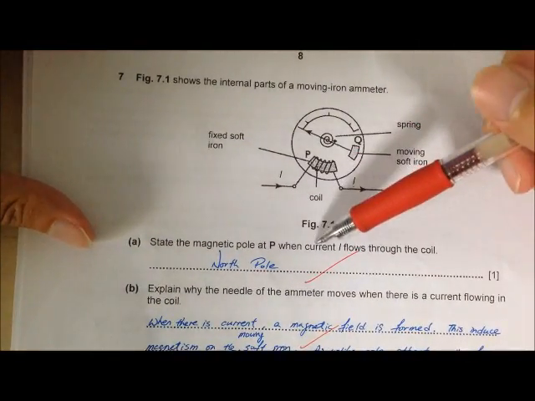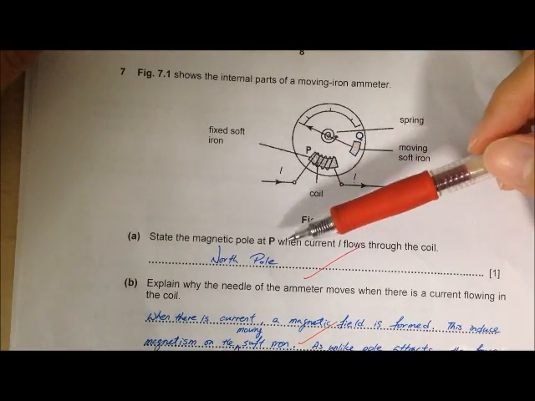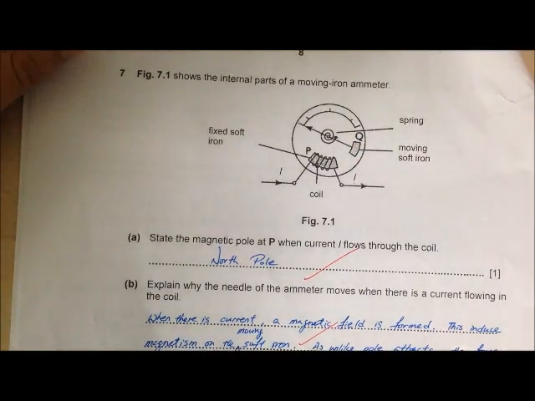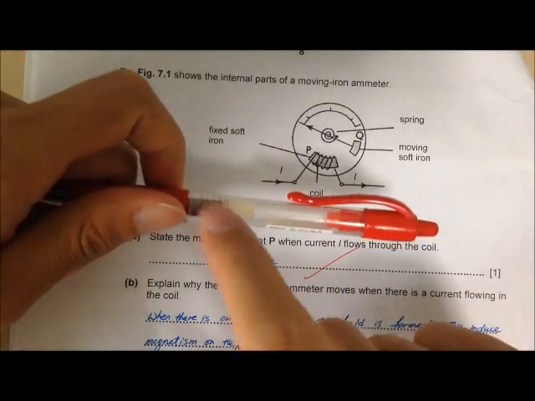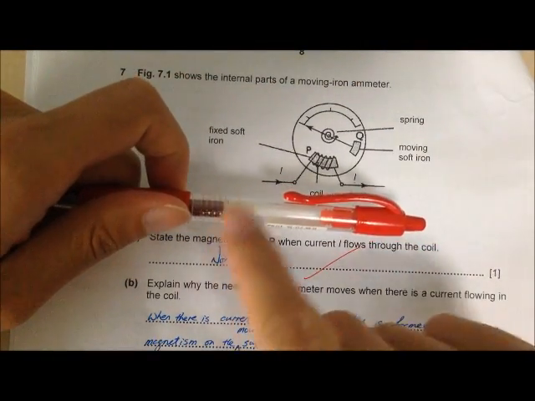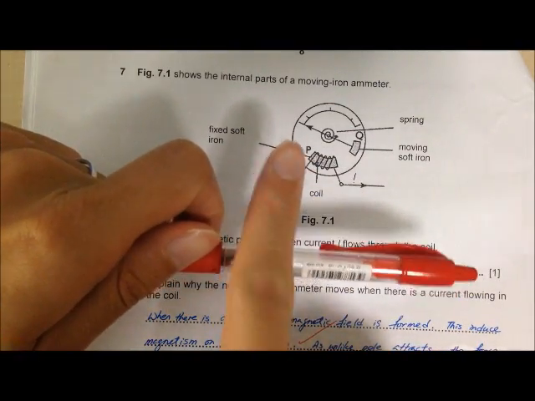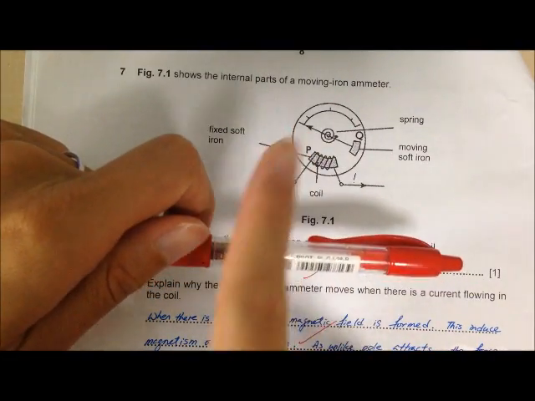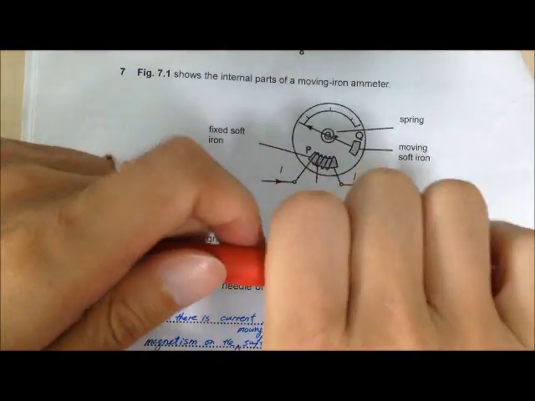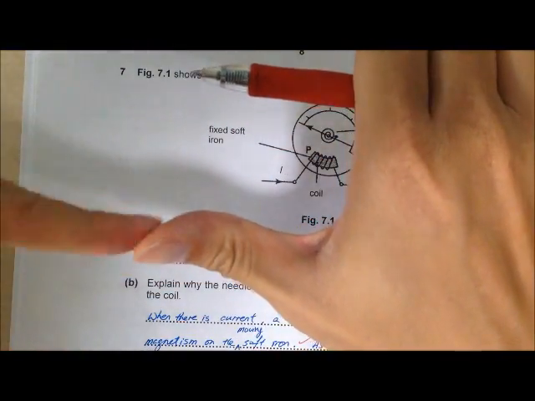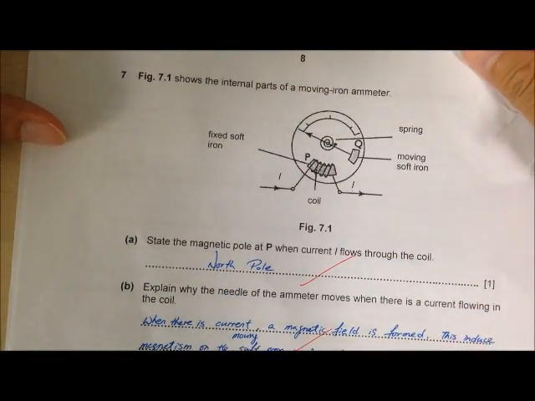For part A, for those who are still having problems, when you are trying to deduce, that is your right hand grip rule. Let's say this is the fixed soft iron. The wire goes on top of it, and the current is going up. Put your index finger here, wrap around it, and you can see that north is on the left, which is your P. That's how you get your north pole.